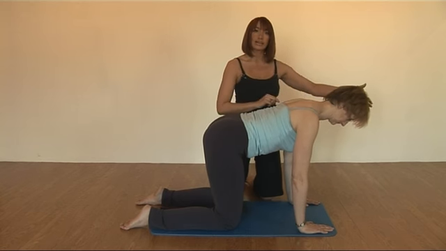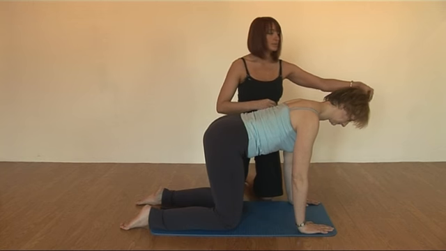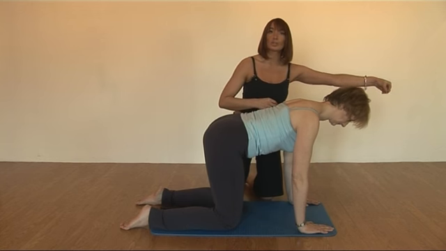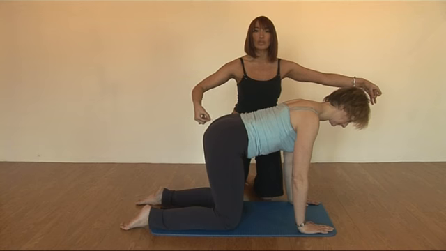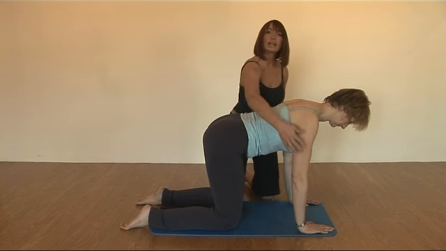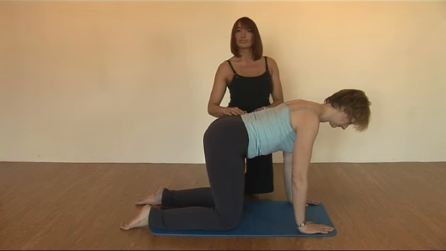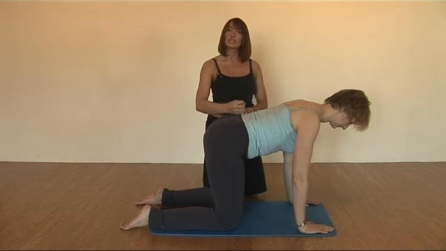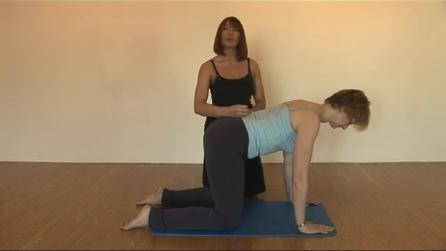We want to keep the length in the spine as well. So think about a piece of string coming out of the top of the head and a piece of string coming out of the tailbone, lengthening the entire spine. The elbows are soft and pointing towards the back of the room. Here you imagine there's a scalding hot cup of tea on your pelvis and lumbar spine, so that when you pull the abdomen in, you're not going to tilt it over.